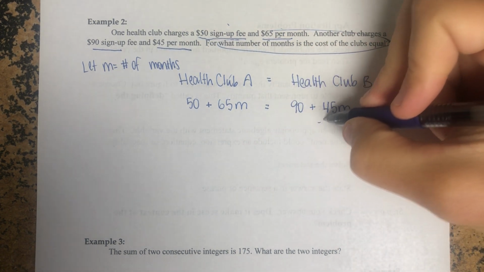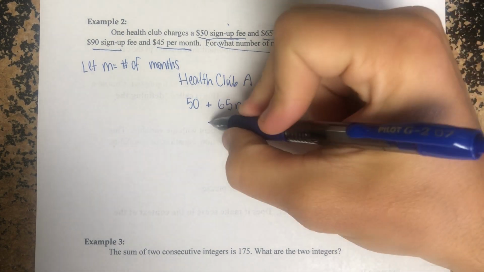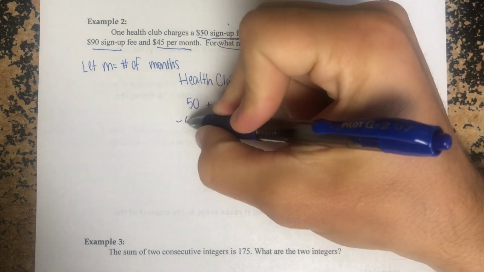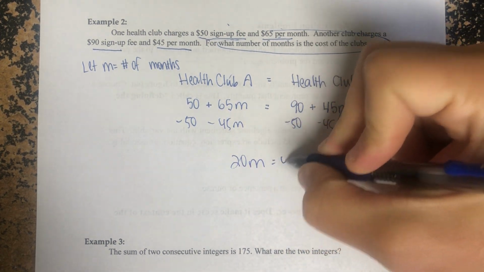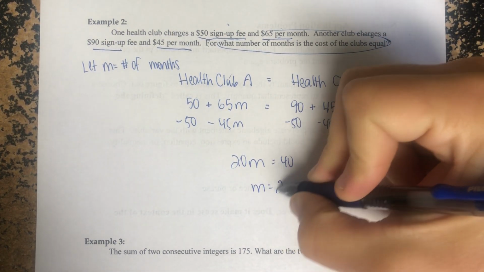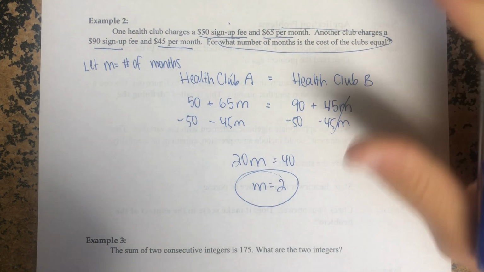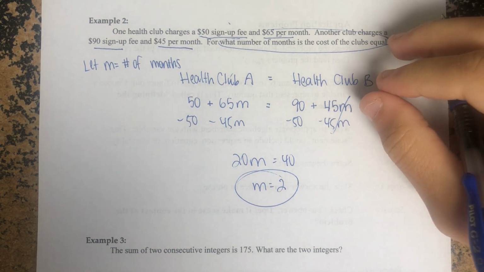I like to have my variable positive, so I'm going to subtract the 45 to the left. In the same step, I'm going to take the 50 to the right. 20M is equal to 40. M is equal to 2. So at 2 months, they cost the same.